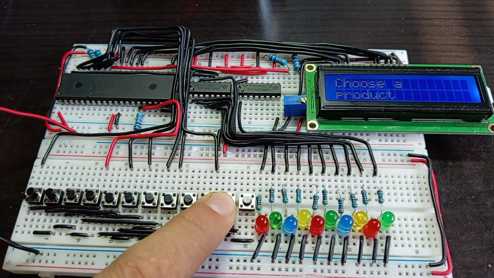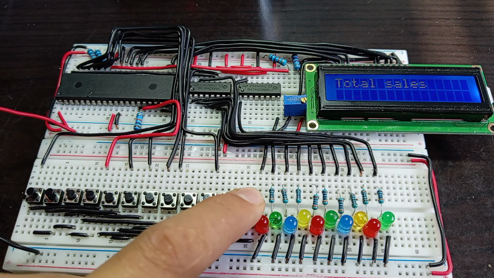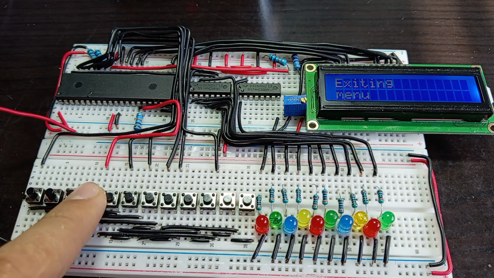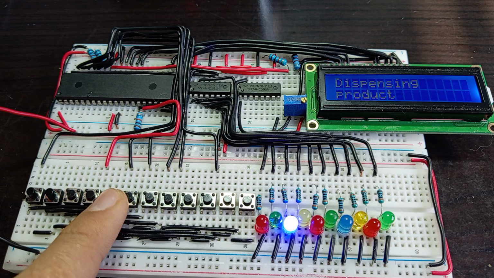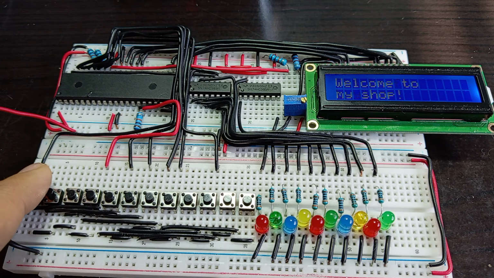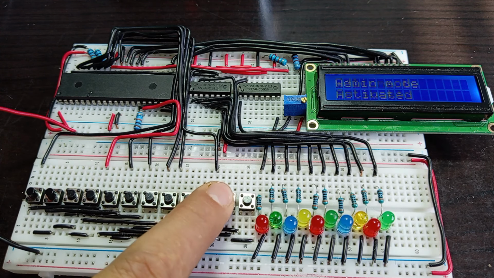I'm going to exit this menu, and when I try to select soda, it displays product not available. It does not let me choose soda, but the rest of the products are available. The availability of each product is stored in the EEPROM memory, and as you can see, it is very functional.